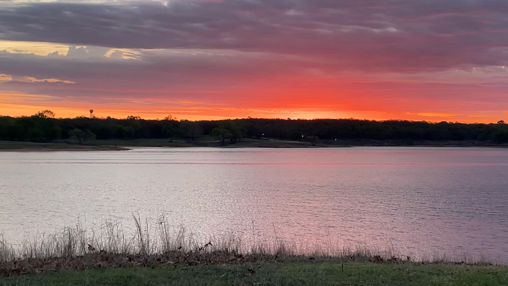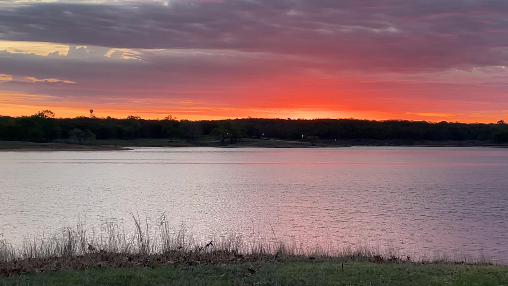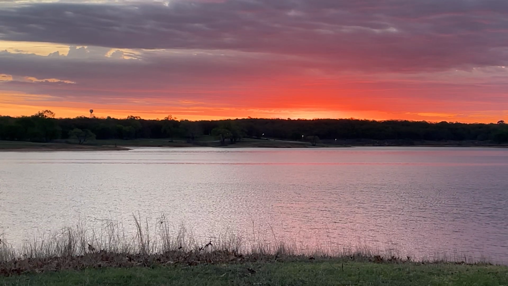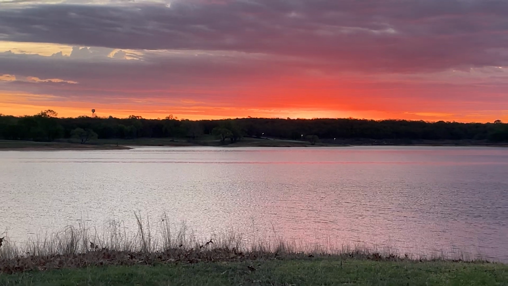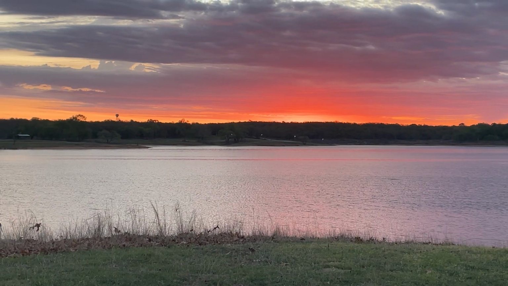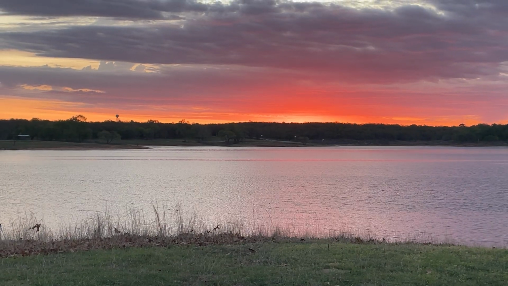Good morning. Another beautiful Oklahoma sunrise. Thank you for being with me. There's so much pink. Oh, it's beautiful.